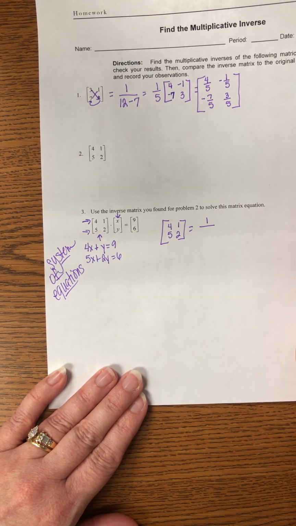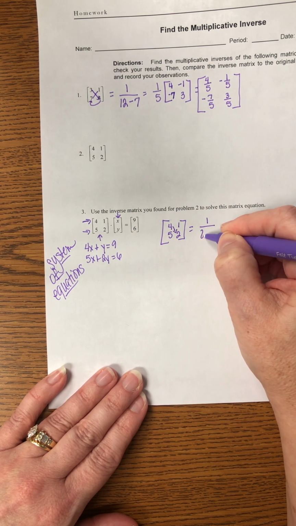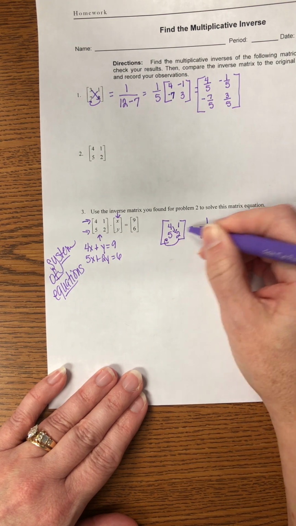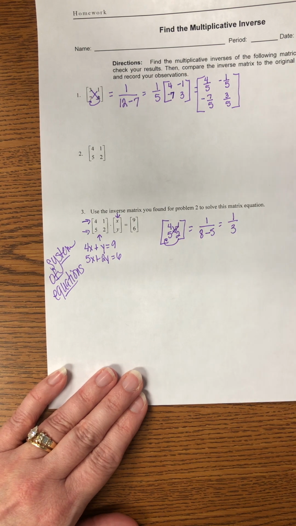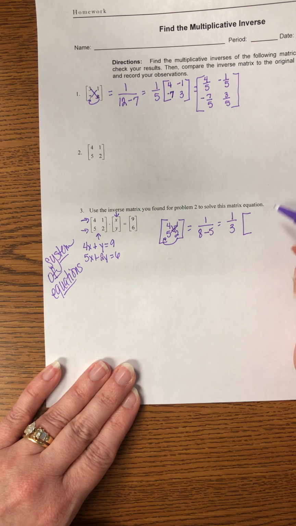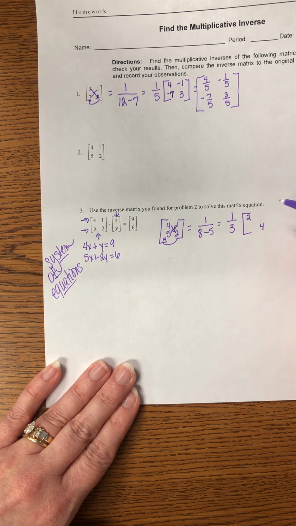Now let's take 1 and put it over a number. Multiply your first diagonal, 4 times 2 is 8. And then loop around, and 5 times 1 is 5. So we end up with 1/3 as our scalar. Now in order to get our new matrix, take the main diagonal 4 and 2 and swap them. Take the other diagonal, leave them in their current position, but negate them or change the sign.